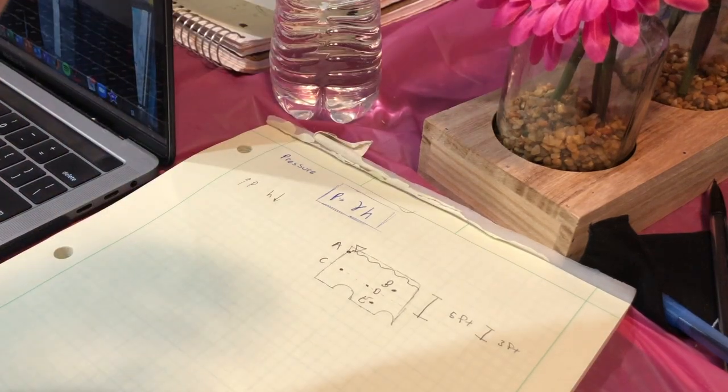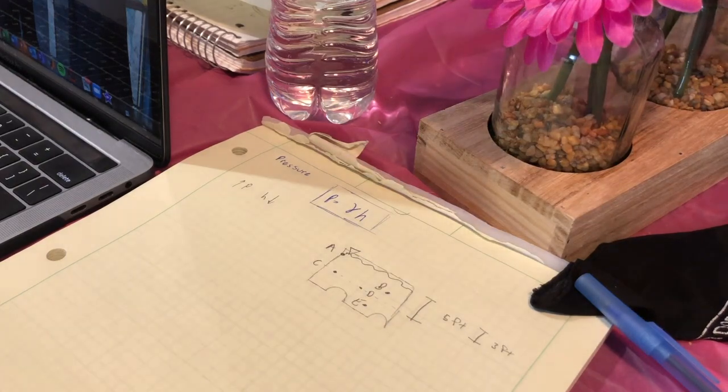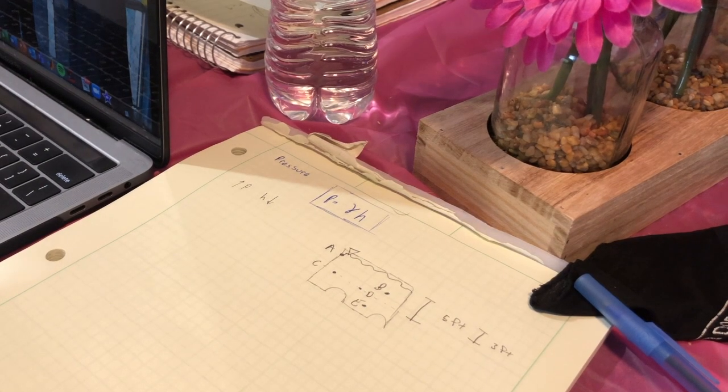Alright, so this is the pressure video. The first thing you need to know about pressure is that it equals specific weight times height.